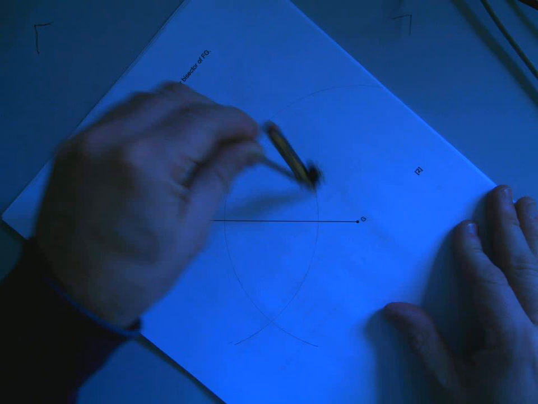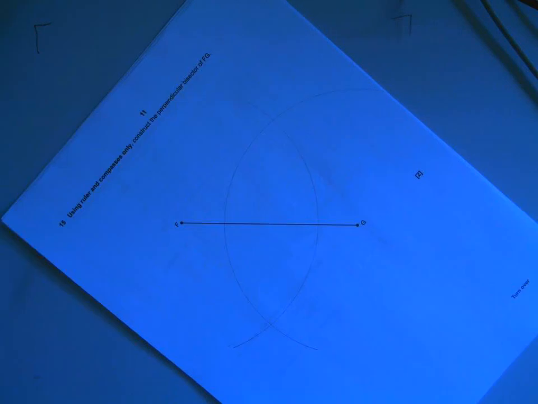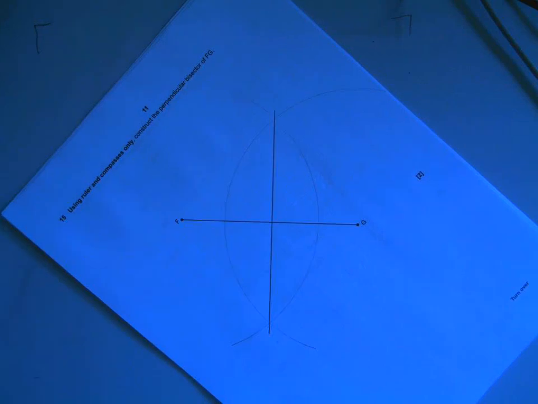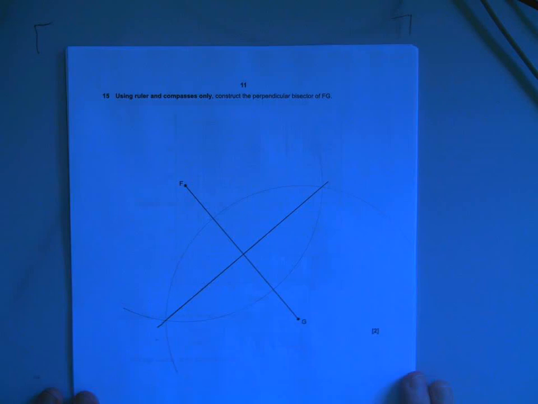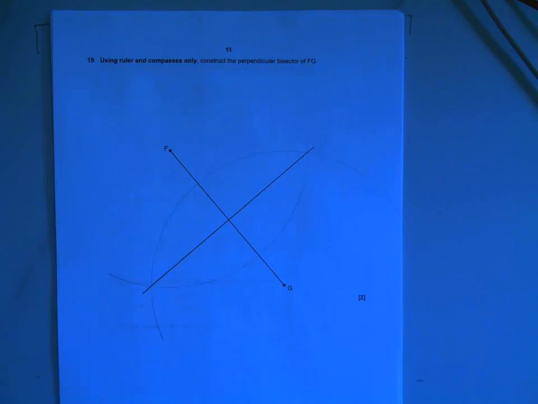And then just take that out of the compass. Grab a ruler. Straight through. Done. Perpendicular bisector done. Okay. And again, I would suggest to you guys, if that's a perpendicular bisector, do you know how to do an angle bisector? Okay.